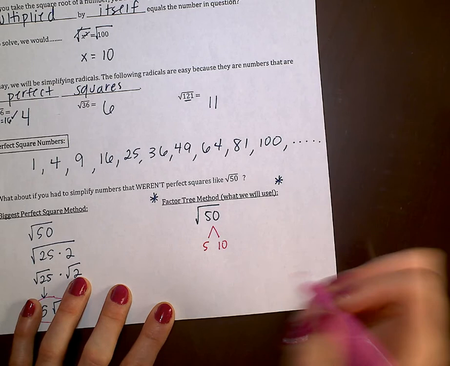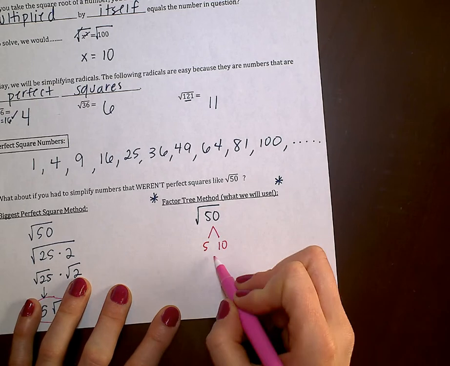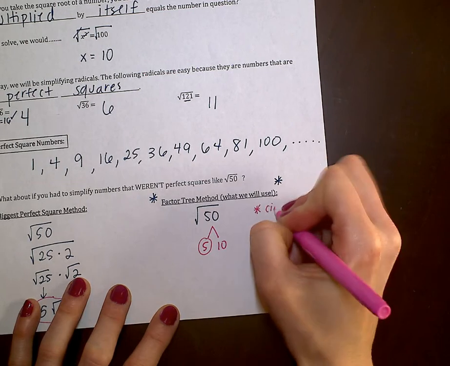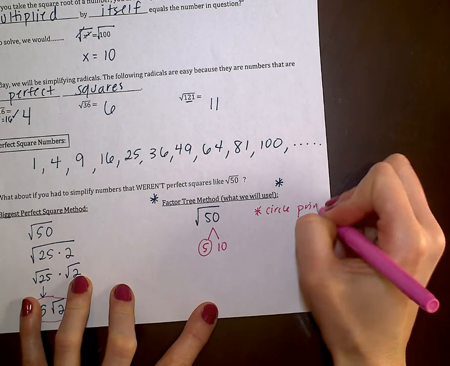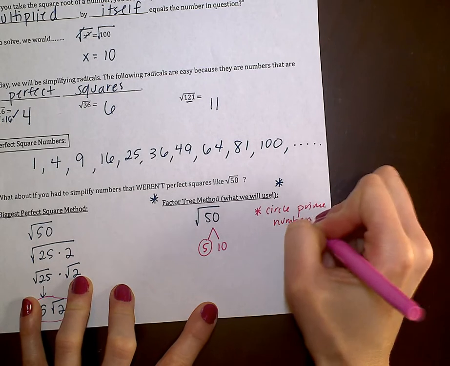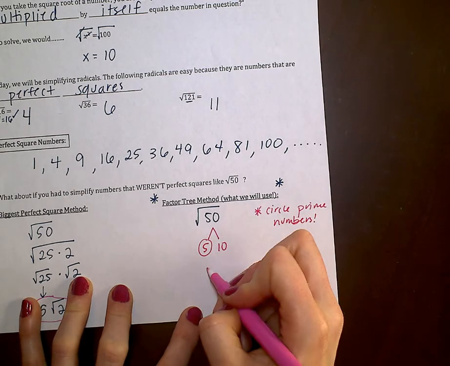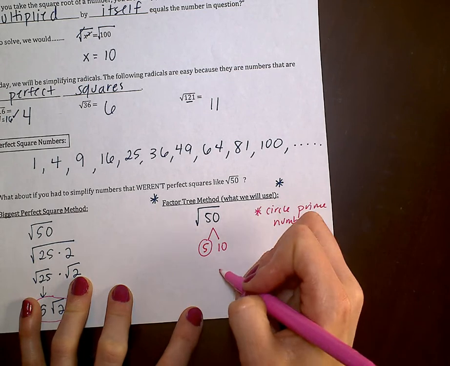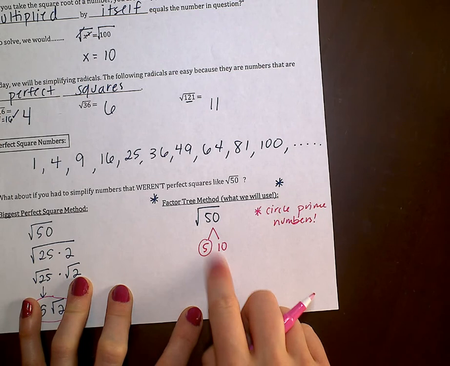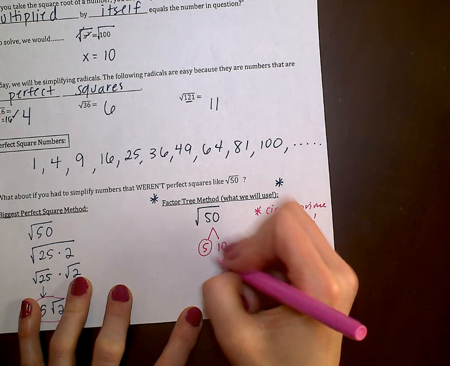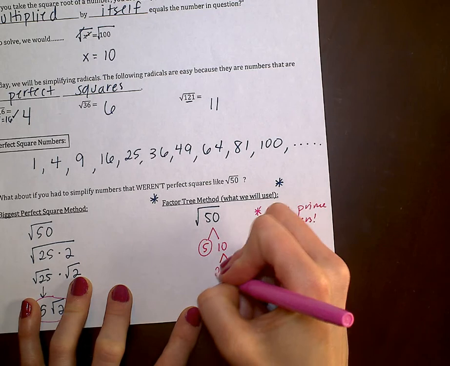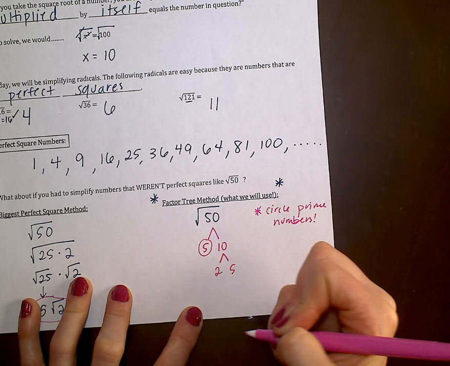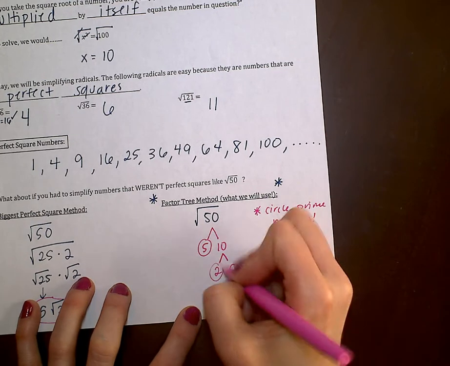Okay, so here's how you do the tree. Every number that's prime, you circle it. I'm gonna make a little note. Circle prime numbers. Prime means you can't break it down any further into factors besides 1 and that number. There's nothing I can multiply by 5 besides 1 and 5. So I circle it. But I can keep going with 10. I can do 2 times 5. I cannot break down 2 and 5 though into any other factors besides 1 times that number. So I'm going to circle those two.